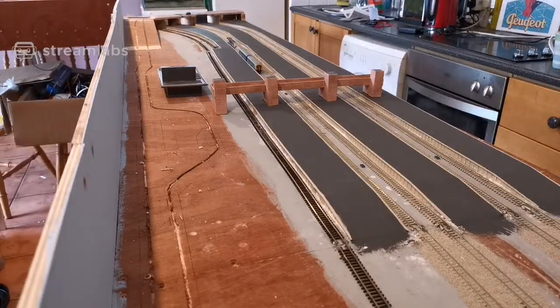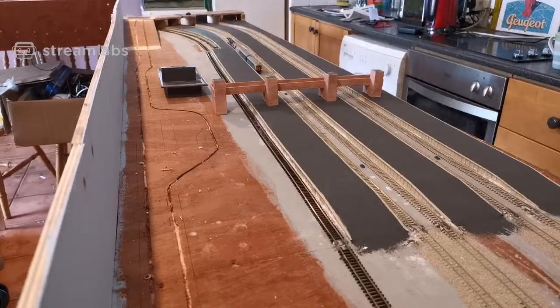But it hasn't quite worked because I'm getting overshoots. It's overshooting all of the junctions, which is annoying. But I'm just going to have a look into that.